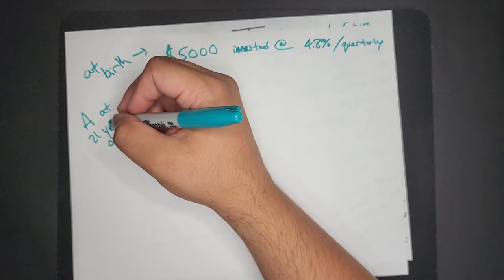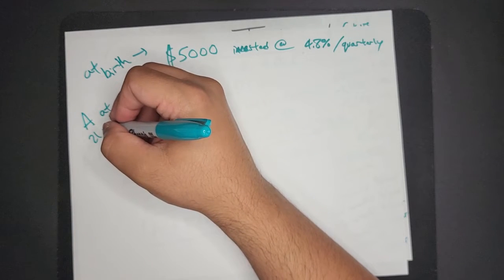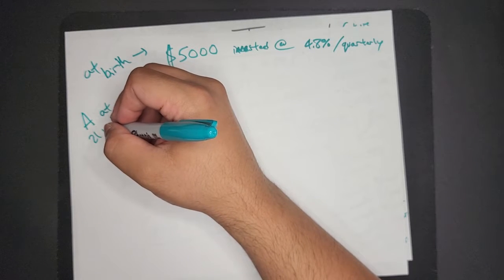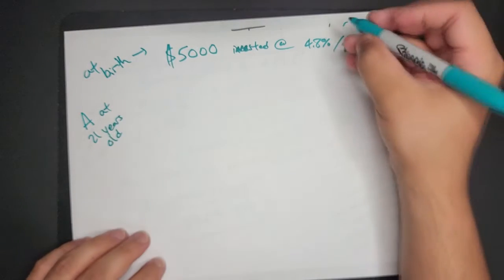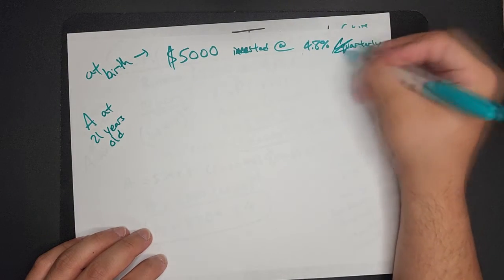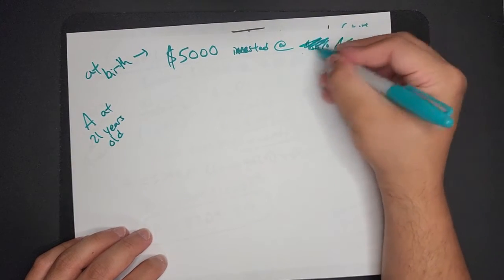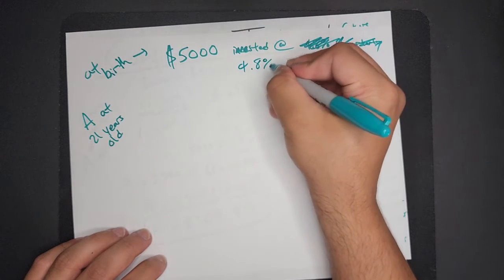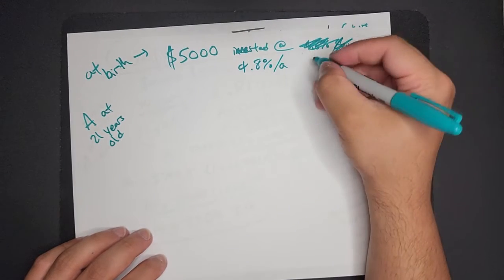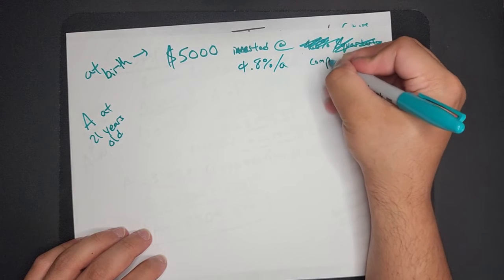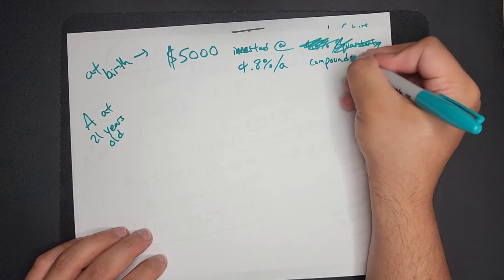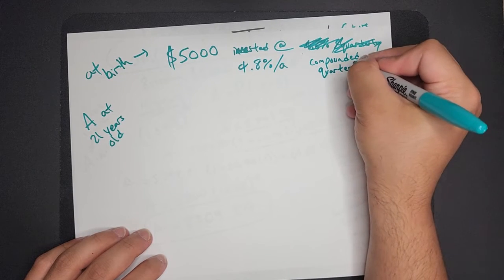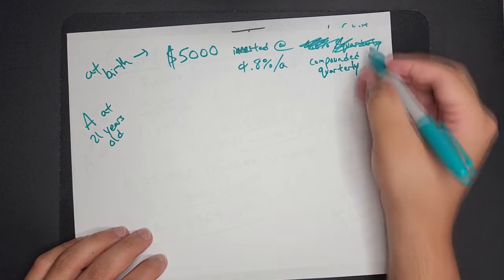So one of the first things we have to do is, well, I forgot to write this properly. This is actually invested at 4.8% per year, but it is compounded quarterly.